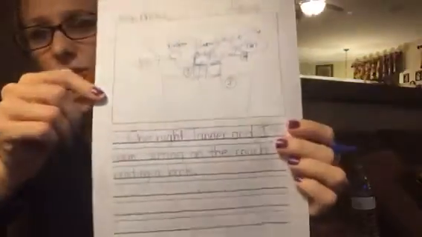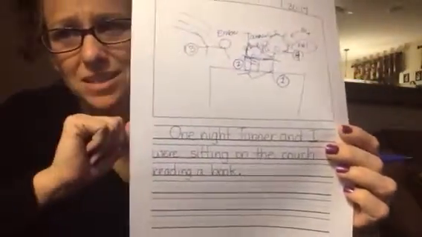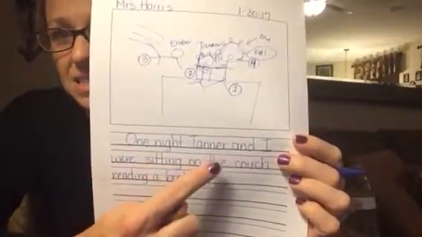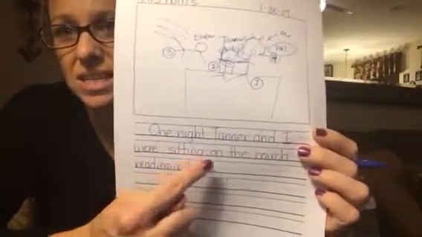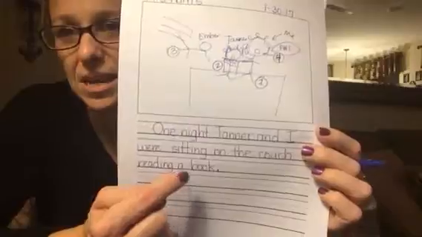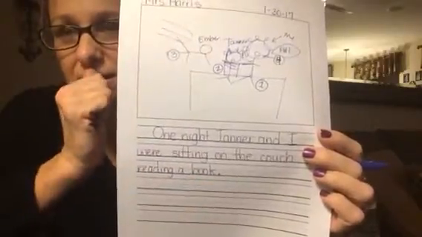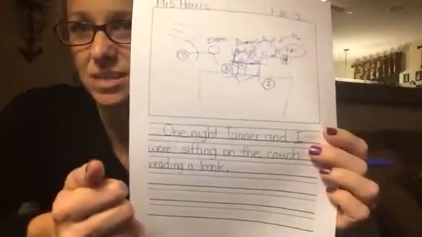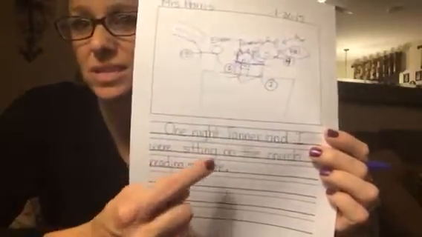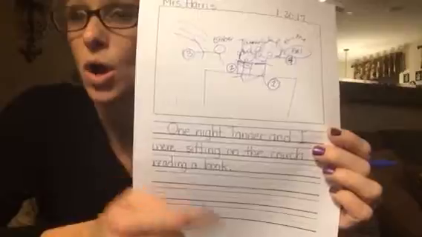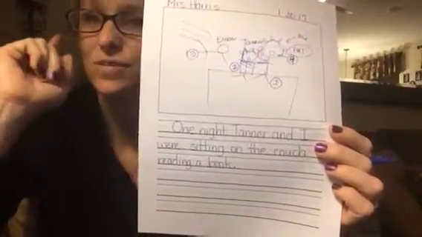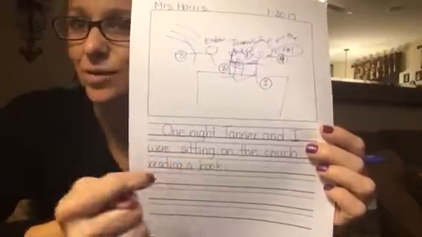Here's how I did it. Right underneath our picture. Trying really hard to write on those lines because I'm trying to get ready for 2nd grade. I wrote, one night, Tanner and I were sitting on the couch reading a book, with a period. I could have said, let me tell you about the time Tanner and I were sitting on the couch reading a book. Or I could have started fancy schmancy with a question and said, have you ever been sitting on the couch reading a book?